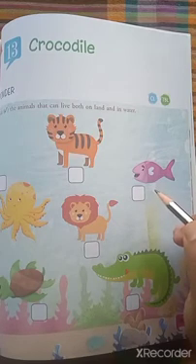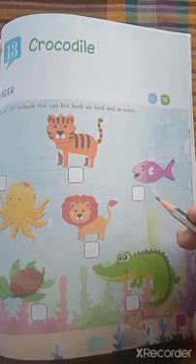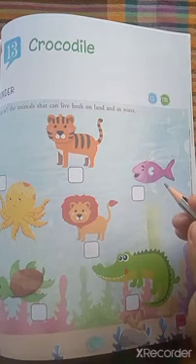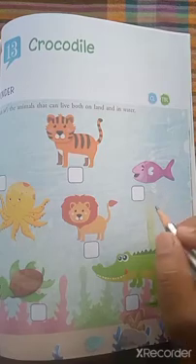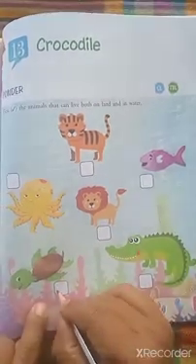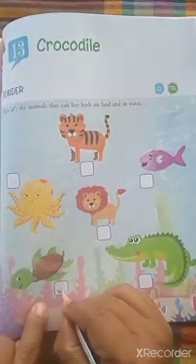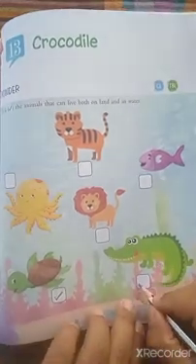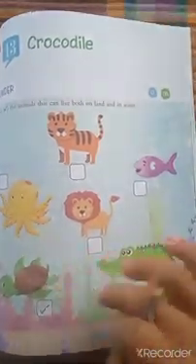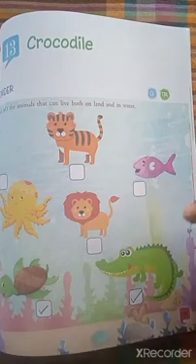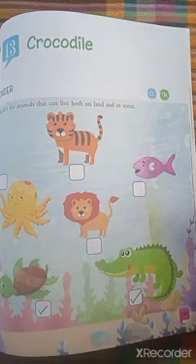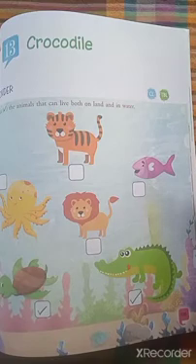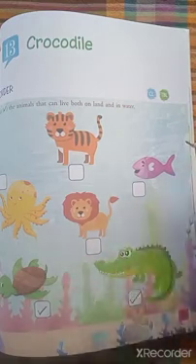So the animals that can live both in water and on land are the turtle and the crocodile. These two animals, turtle and crocodile, can live both on land and in water. That means they are amphibians.